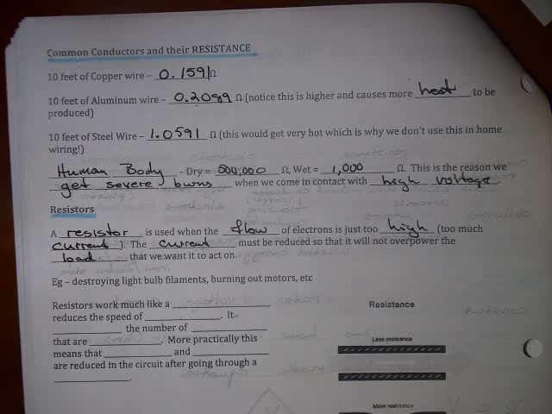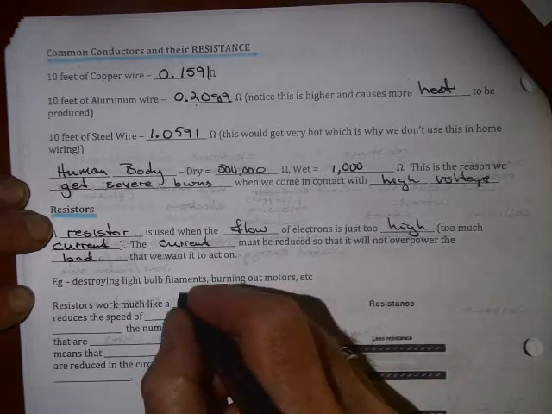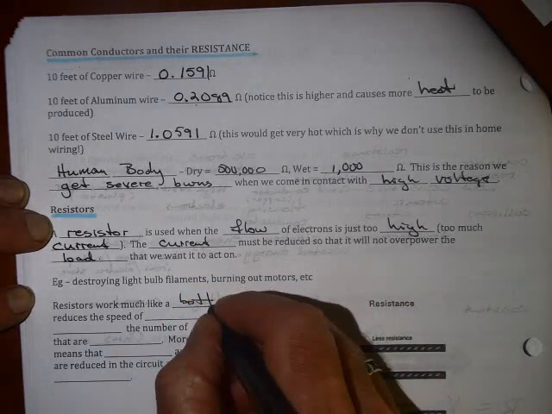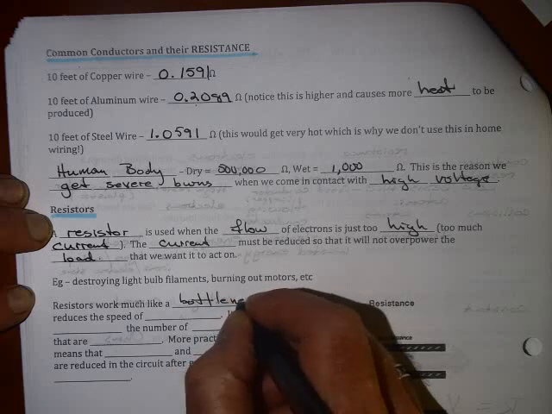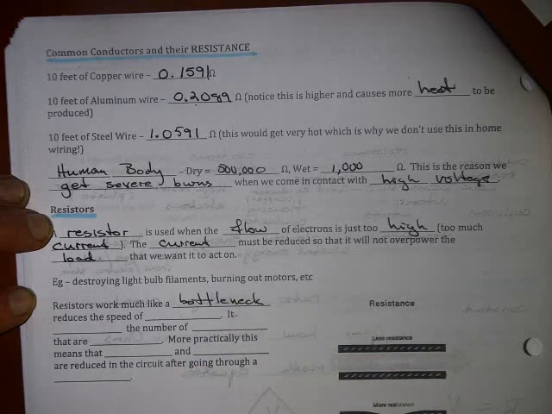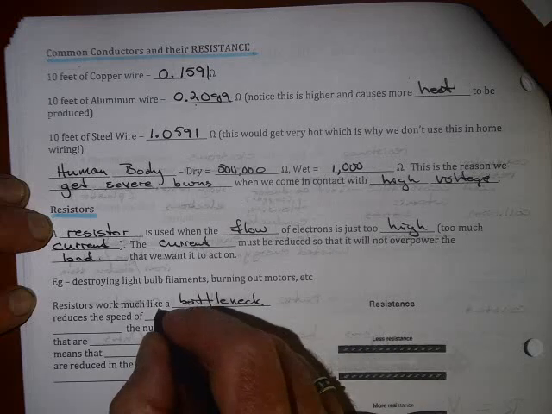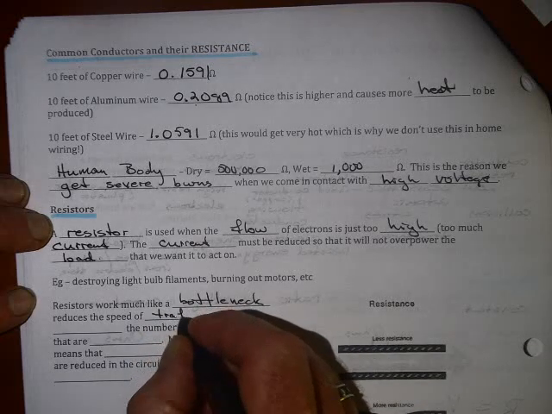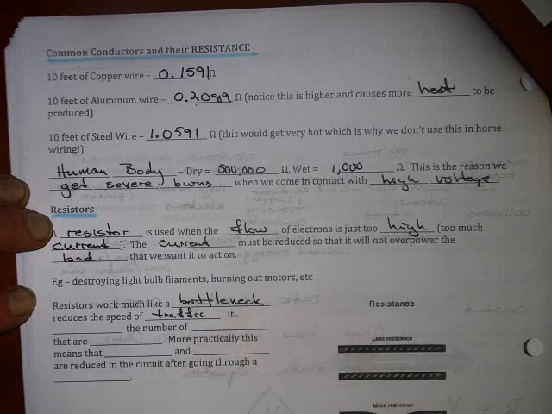Okay, resistors work much like a bottleneck, which reduces the speed of traffic. If you ever try to get past an accident on Highway 97, you know what I mean.